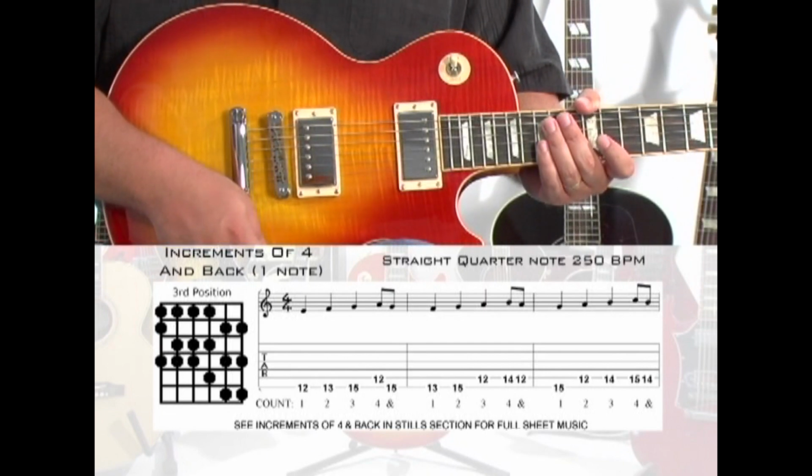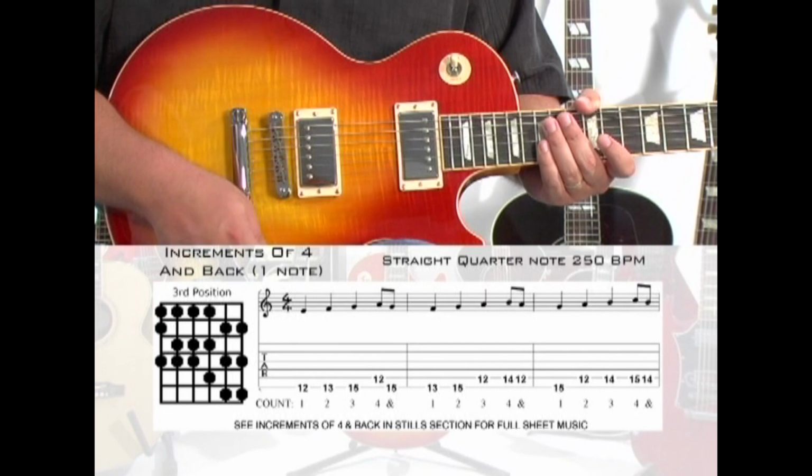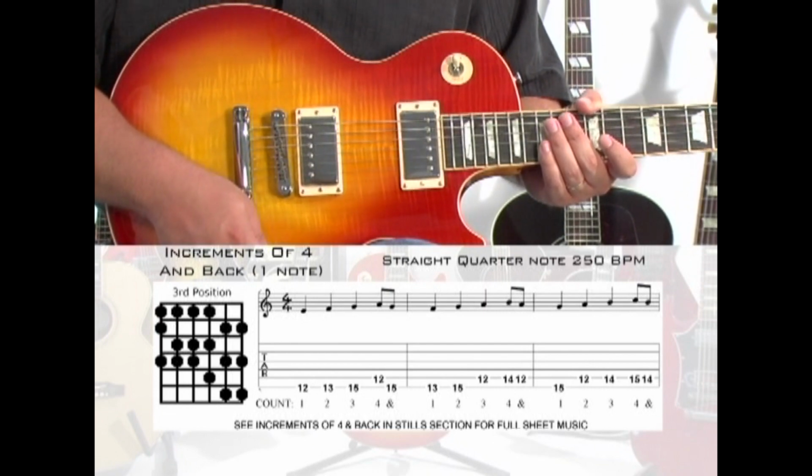Here it is at 250 BPM with straight quarter notes in 5/4 timing, or 5 beats per measure.